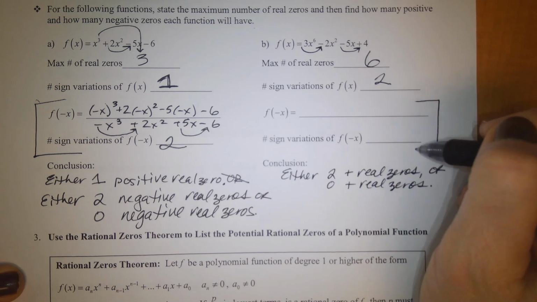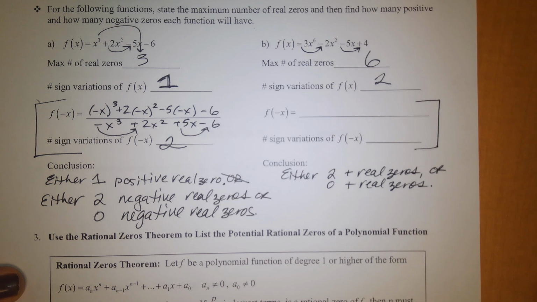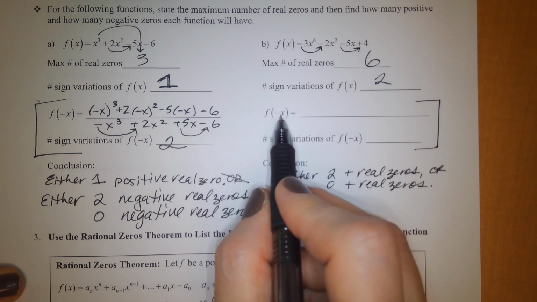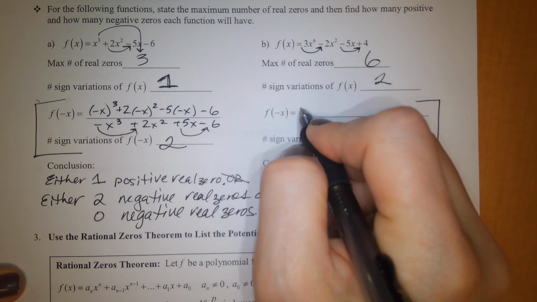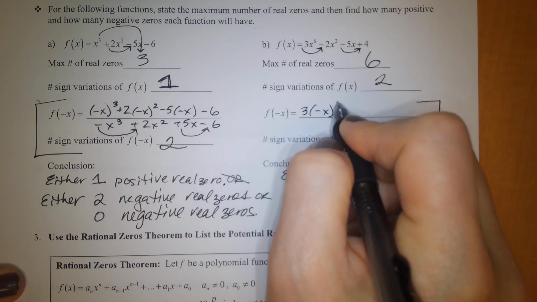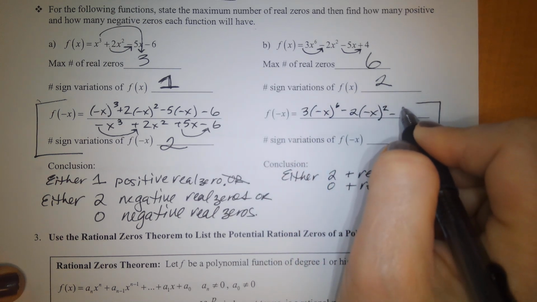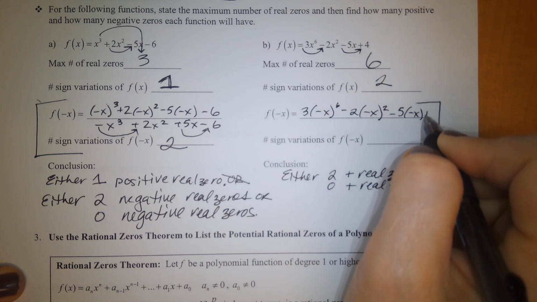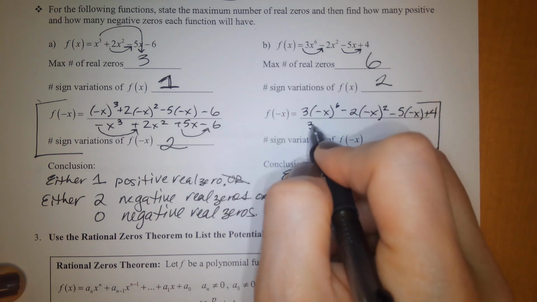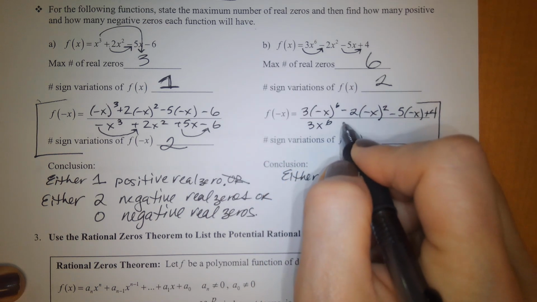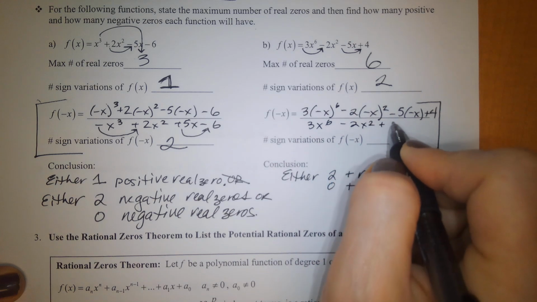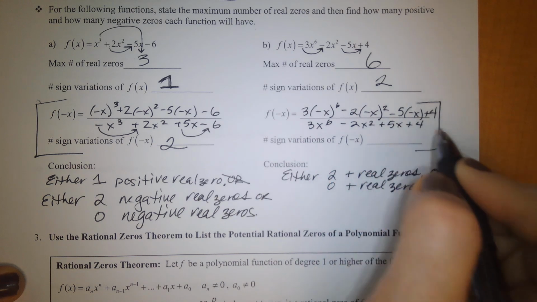Now let's use this information to look at the negative zeros that are possible. We take negative x and plug it in and look at its sign variations. This becomes 3x to the 6th minus 2x squared plus 5x plus 4.